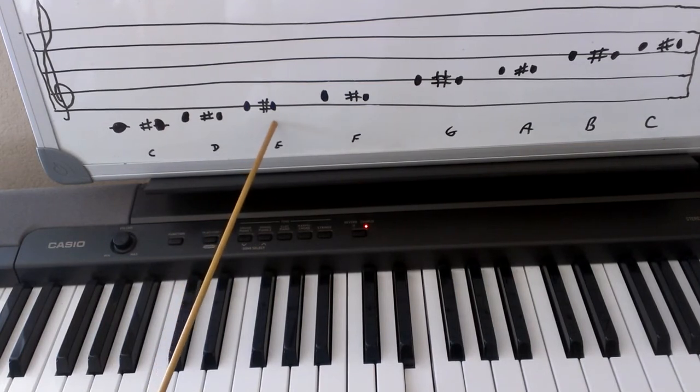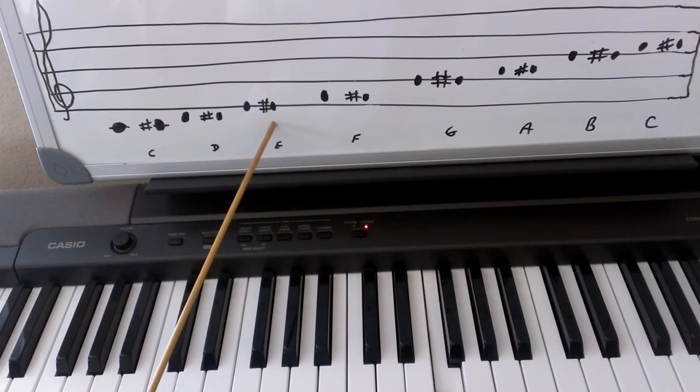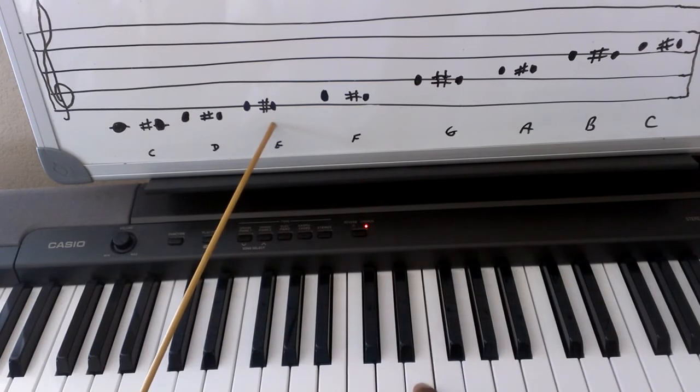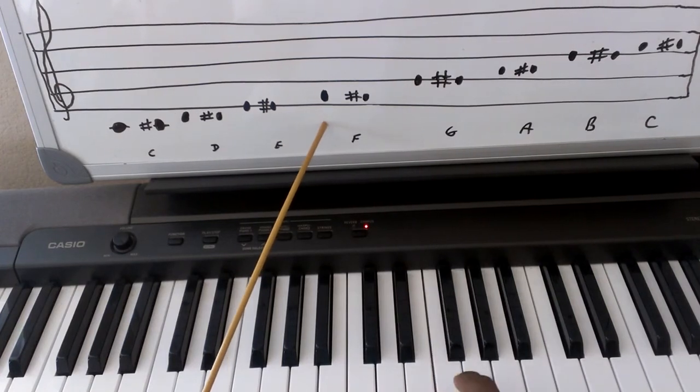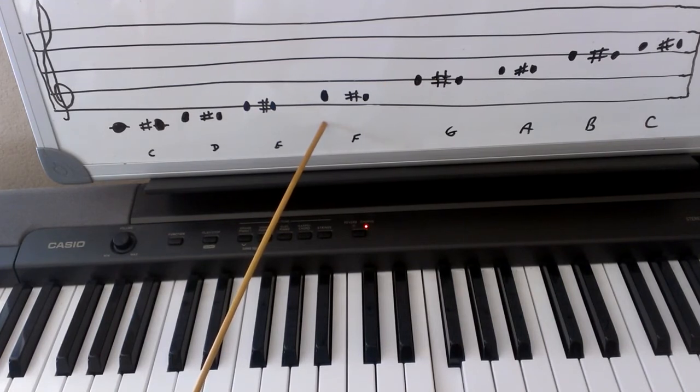We're going to move over one note, which is a white key, which is the F. We talked about that earlier, how the E sharp and the F share the same key. So this is the E sharp, okay? So now we're going to go F. We're still hitting, again, the E sharp and the F share the same key.